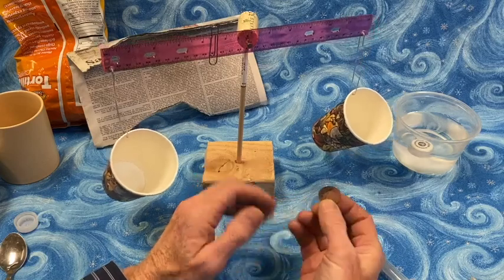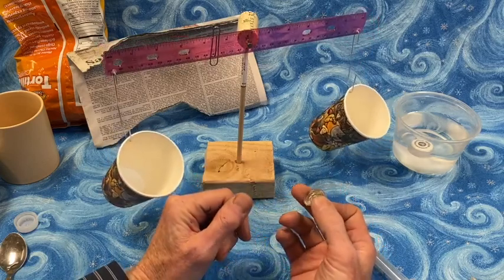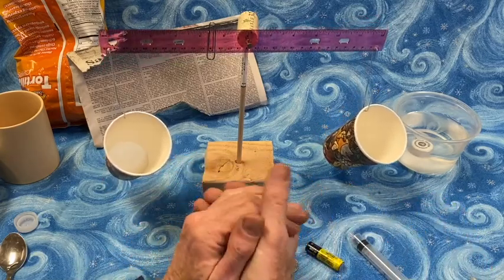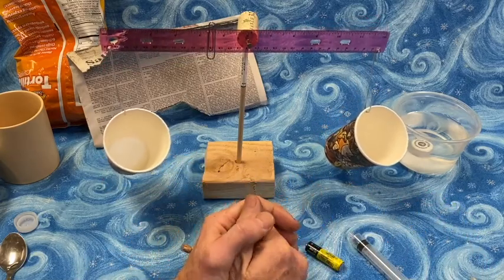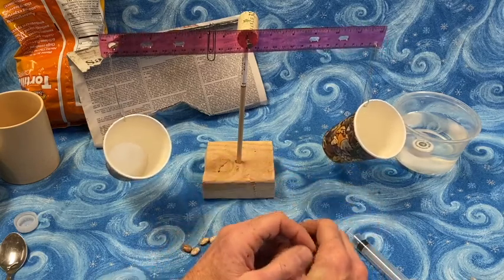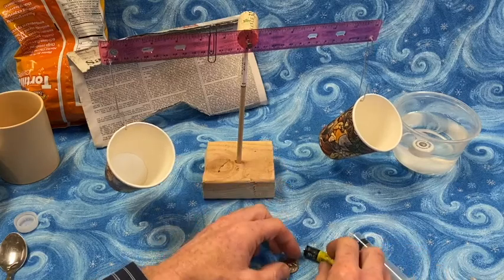In a dense thing like the coin or metal, the molecules and atoms are smashed closer together. They're really all compacted together. In less dense things like styrofoam, they're further apart. A lot of space between them.